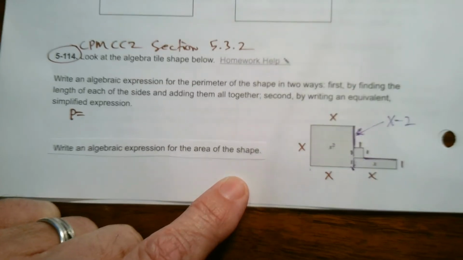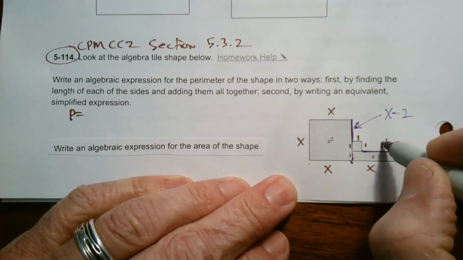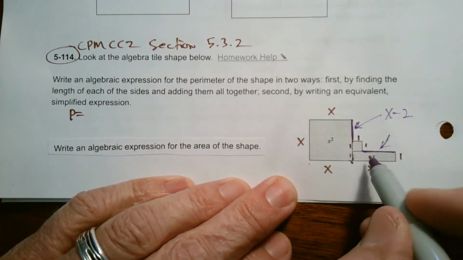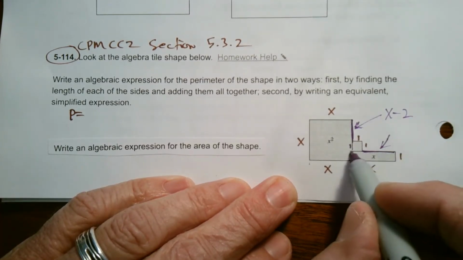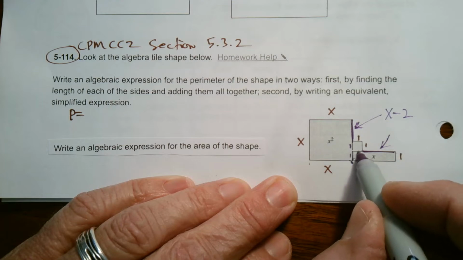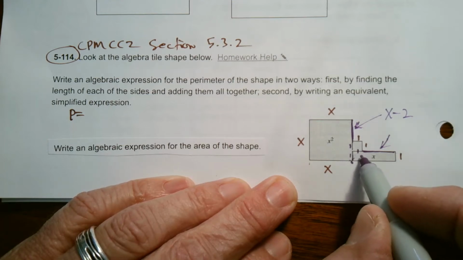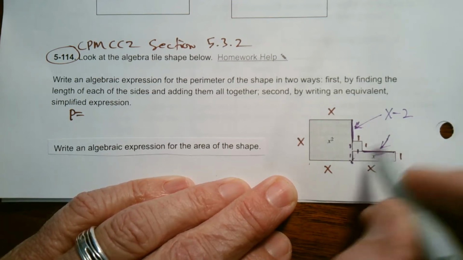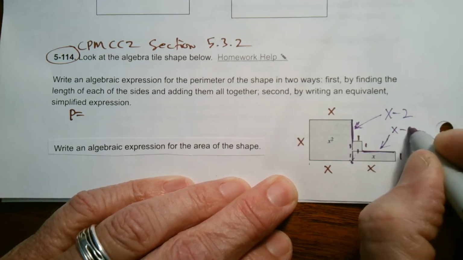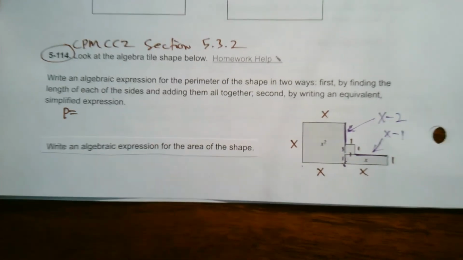And then this length here, this one would be what? Well, again, from there to there, all the way is x, but it's being covered up by 1. So it's x minus 1. So there are my expressions that make up each of these side lengths.